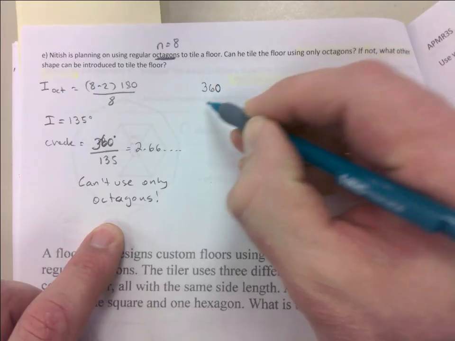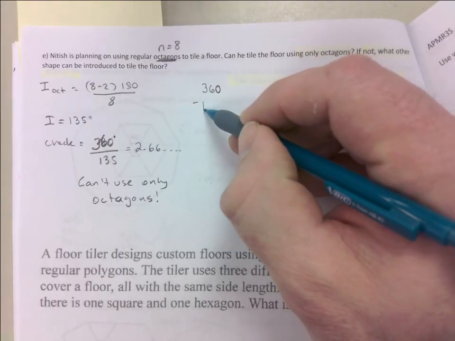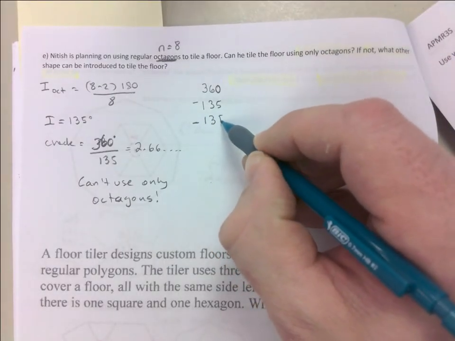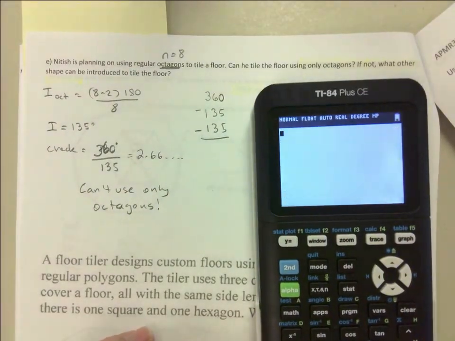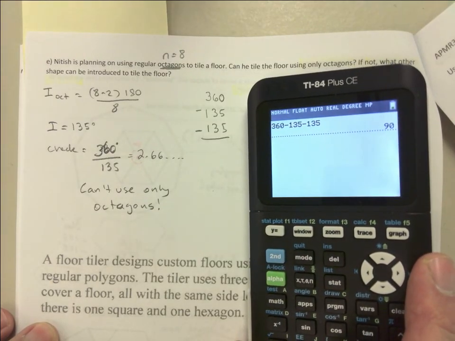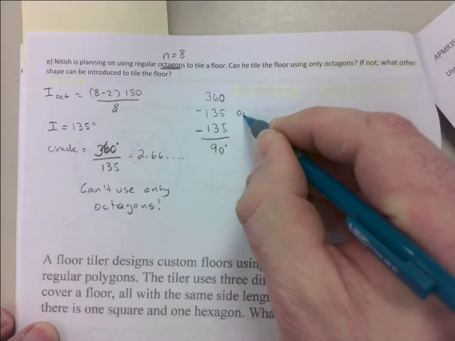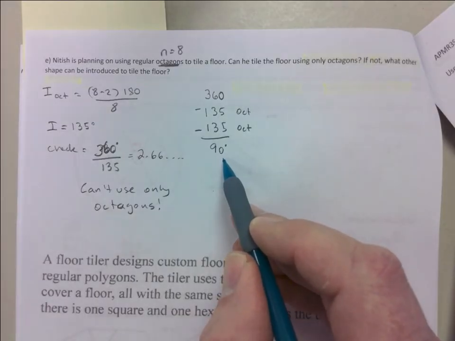360. Let's see how many octagons we can use to get this number down. So we're going to use one octagon. We're going to use another octagon. Let's see where we're at that point, right? So 360 minus 135 minus 135. We're down to 90. I made this one nice and easy. Right? So you're left with 90 degrees. So you've got an octagon, you've got an octagon. What shape will make this one work? What do I need to introduce? A square, right?